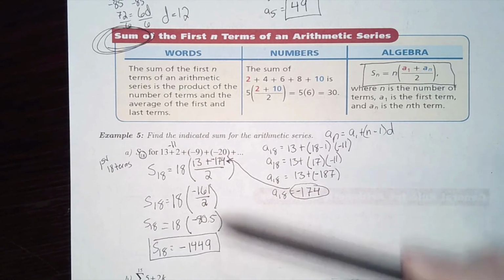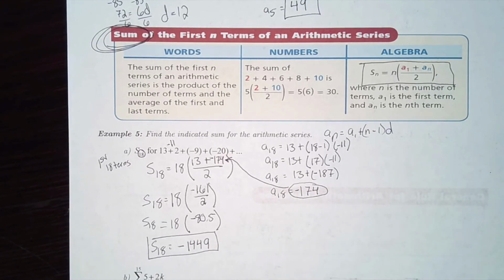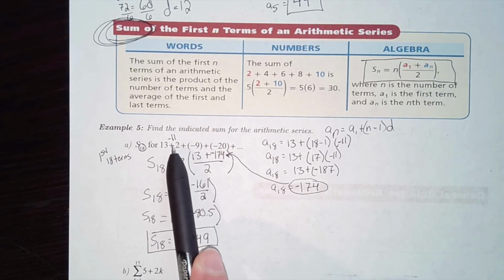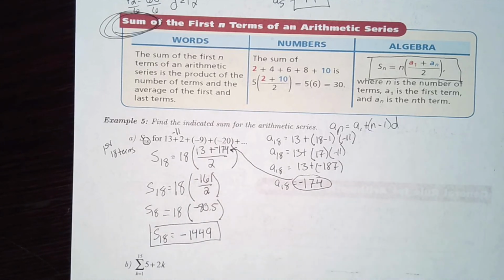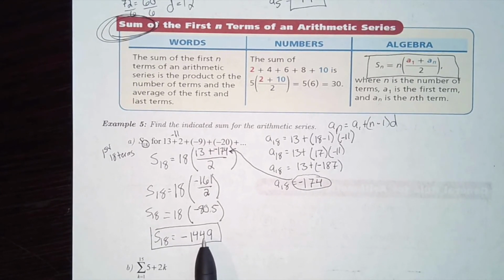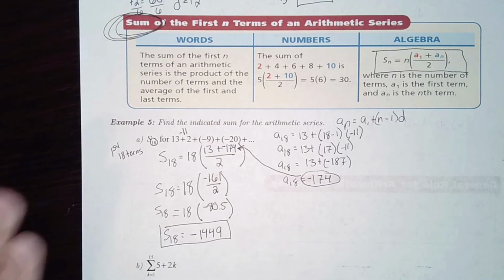Even though I had a decimal here, it ended up becoming a whole number, which is what I want. The other thing you can think about is whether the sum should be positive or negative. This sequence started positive, but then it went to negative, and it's going to continue to be negative all the way out to that 18th term. So I definitely have more negatives than positives, so I'm not surprised that my sum ended up being negative. Those are just little things you can check to make sure that you didn't lose anything along the way in that formula.